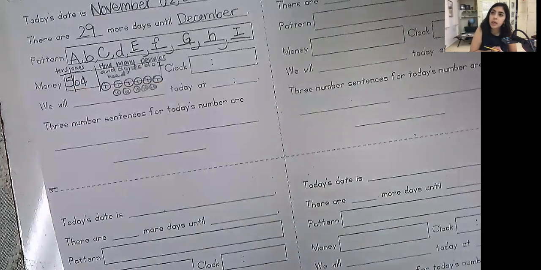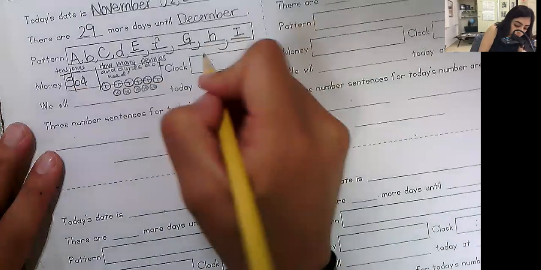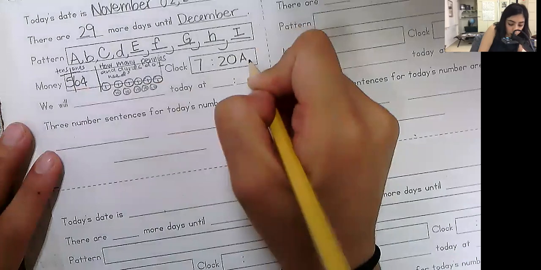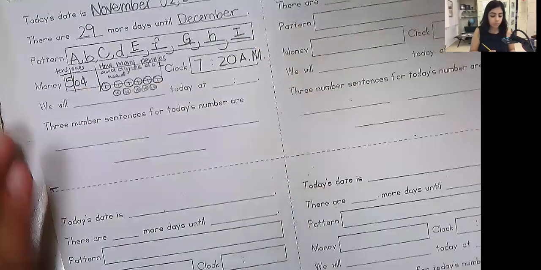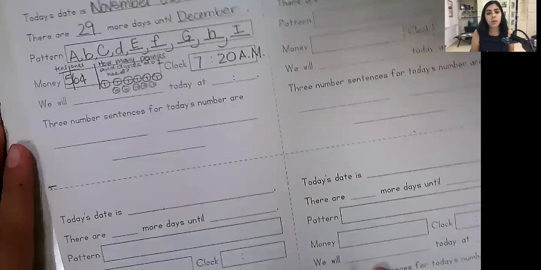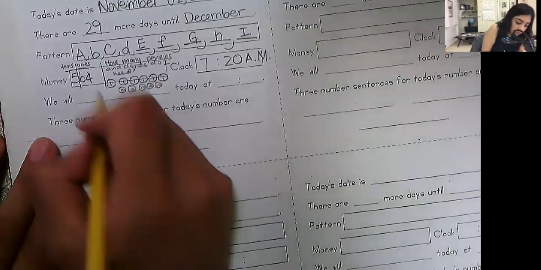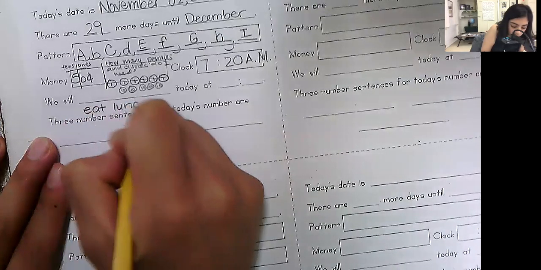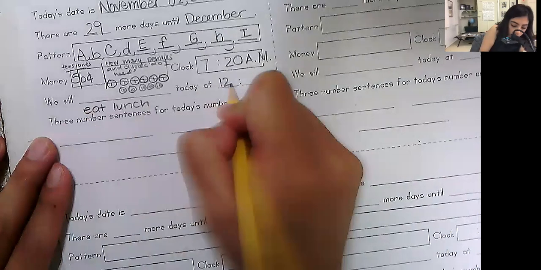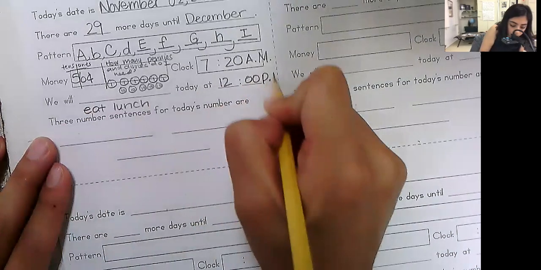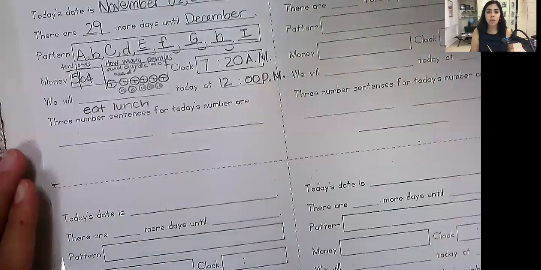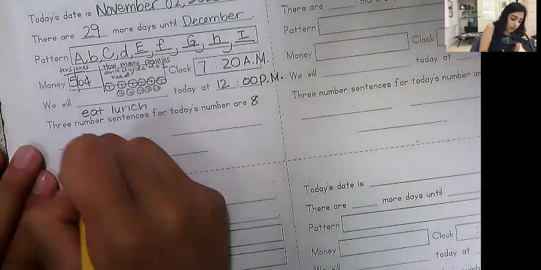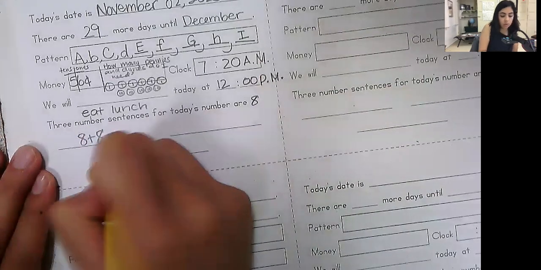Good. Time right now, it is 7:20. Ante meridian, I apologize. Okay, we will eat lunch today. If you can't fit it under here, just write it underneath. We will eat lunch today at noon or 12 p.m. or post meridian.